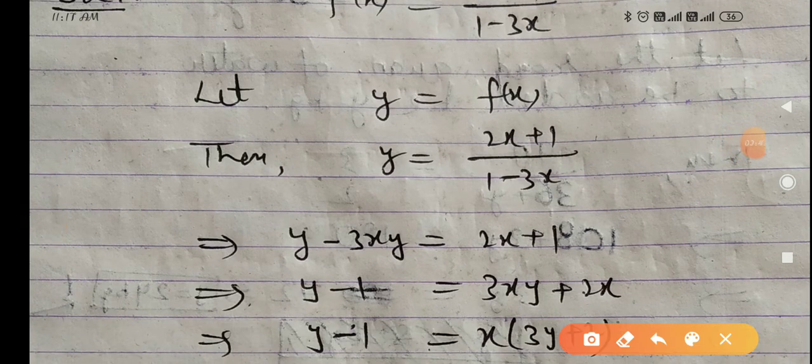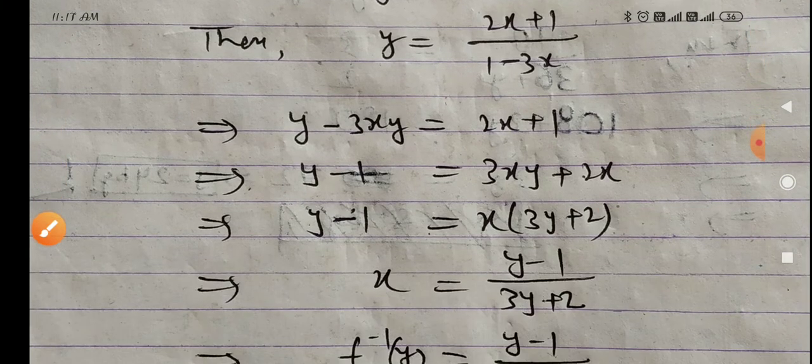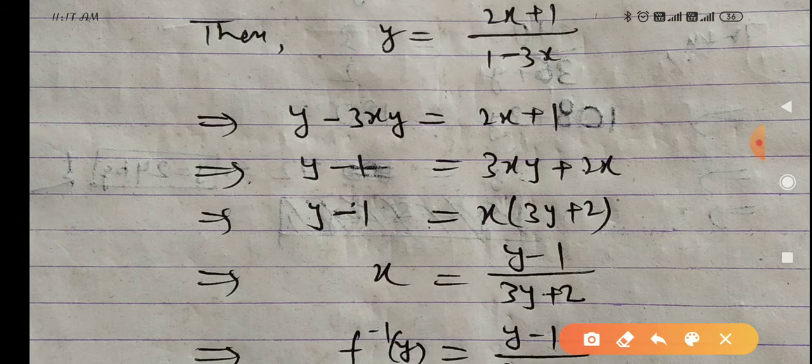When you do cross multiplication you will get y - 3xy = 2x + 1. Take the terms having y on one side and the terms containing x on the other side. So y - 1 = 3xy + 2x. x is common, so (3y + 2) comes inside the bracket. By simplifying you get x = (y - 1)/(3y + 2).